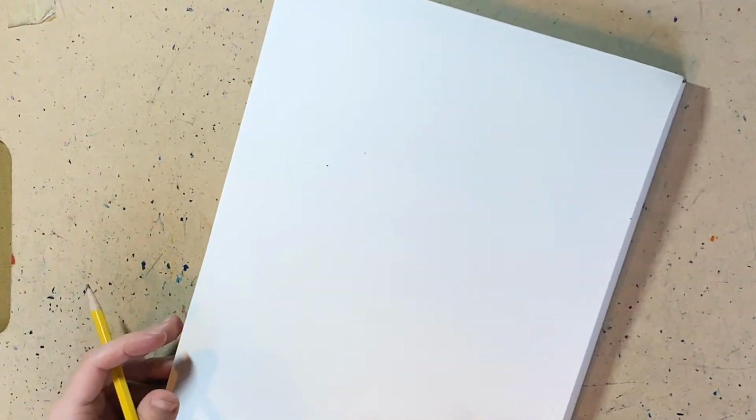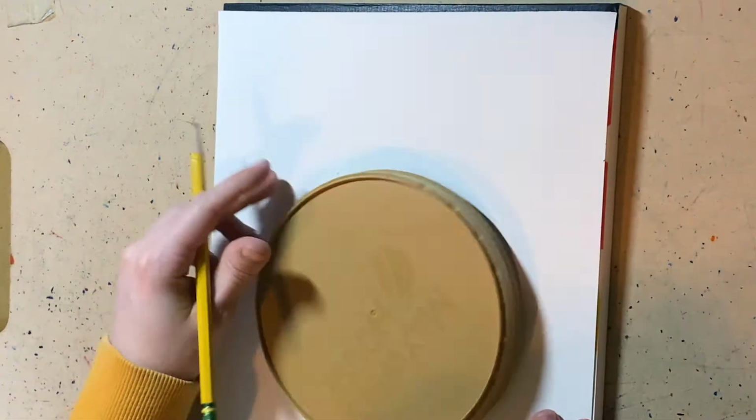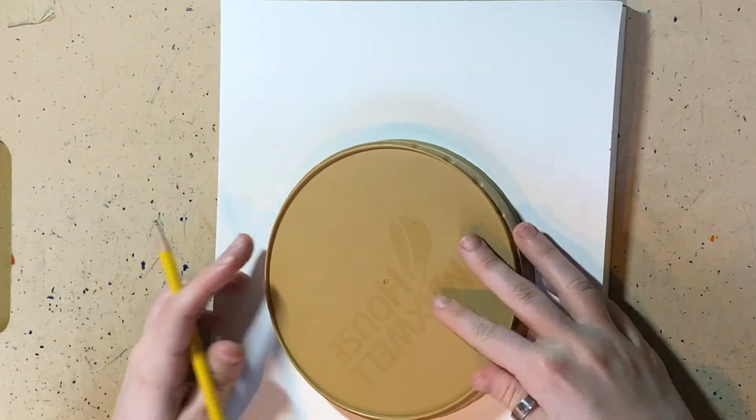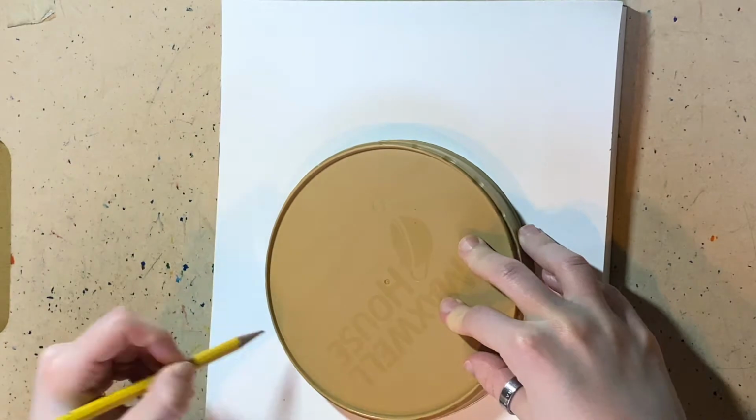middle of your paper. So the first thing I'm going to do is draw a curved line on the bottom of the paper. So not drawing a circle, just drawing the half of the cake there.